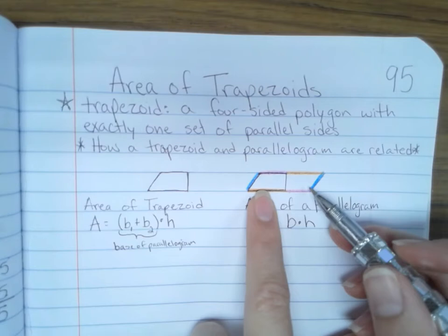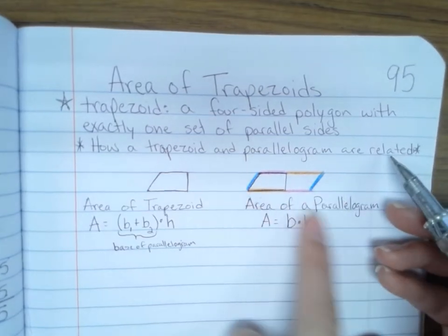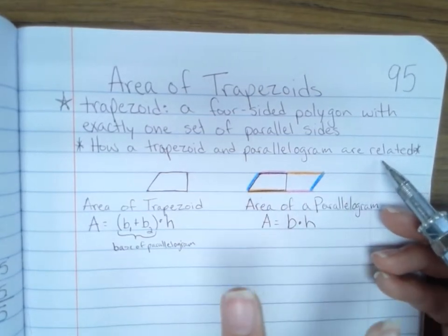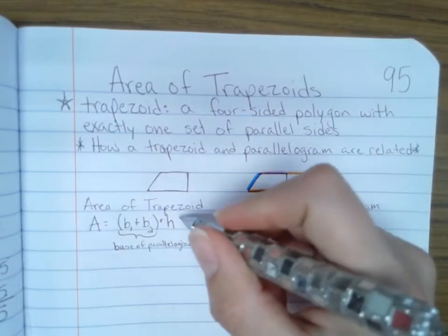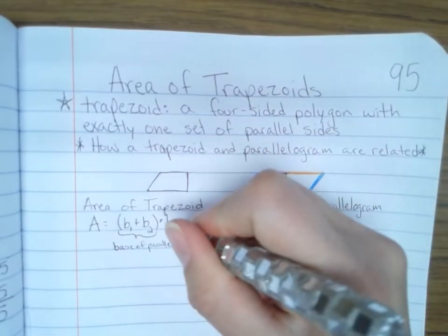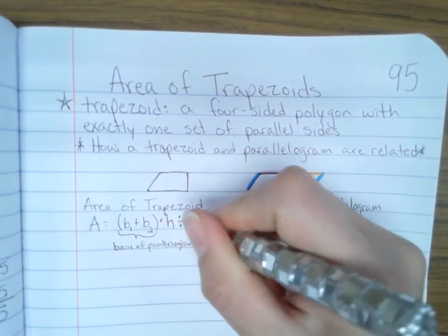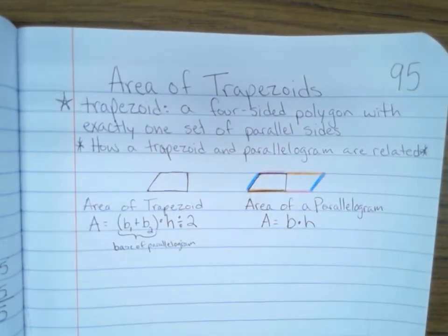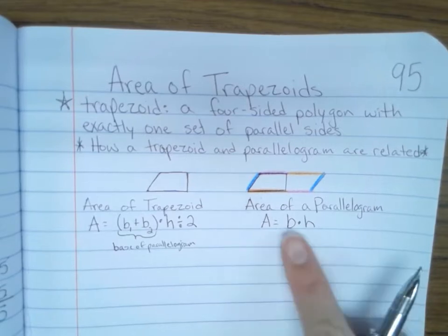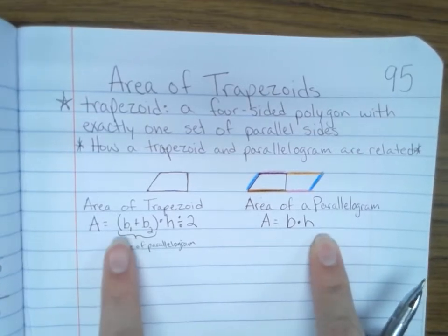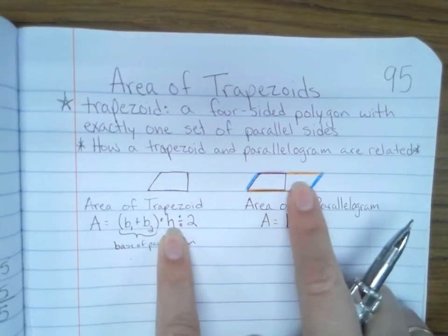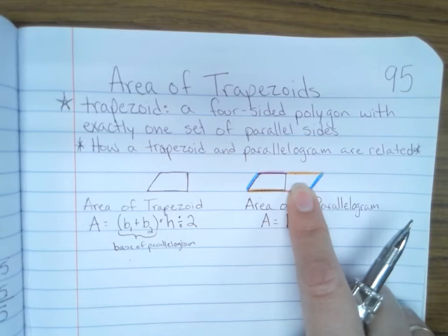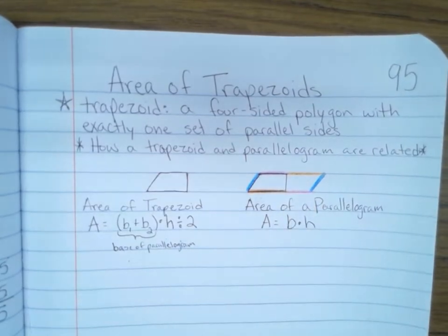But how many trapezoids does it take to make up the parallelogram? It takes 2 of those exact ones. So I'm going to have to divide it by 2 if I want to find one of those trapezoids. So area of a parallelogram, I just want you to see where this came from. Here's your base times your height, but there were 2 trapezoids to make that, so we had to divide it by 2 to get just one of them.